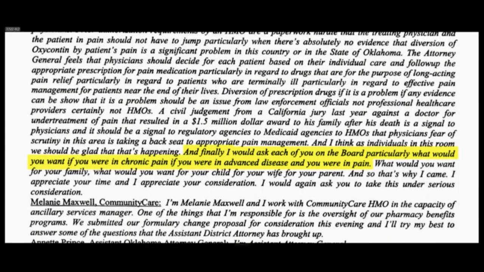And finally, I would ask each of you on the board, particularly, what would you want if you were in chronic pain, if you were in advanced disease and you were in pain? What would you want for your family? What would you want for your child, for your wife, for your parent? And so that's why I came. I appreciate your time and I appreciate your consideration. That's how she concluded her statement, right?